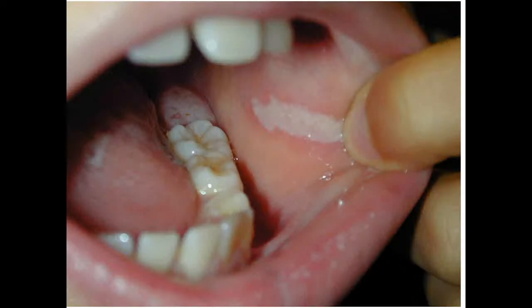And the next type of premalignant disease is leukoplakia. You can see the mouth, and you can see the leukoplakia in here. It's dysplasia of the cells, and it's a premalignant disease.